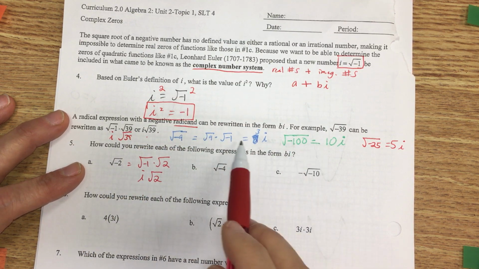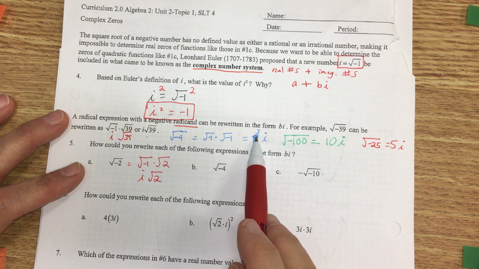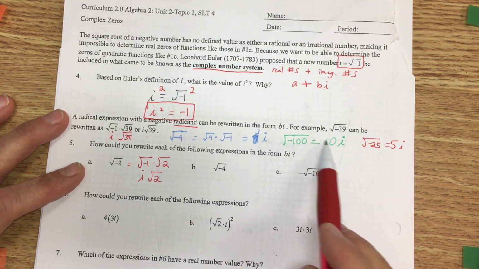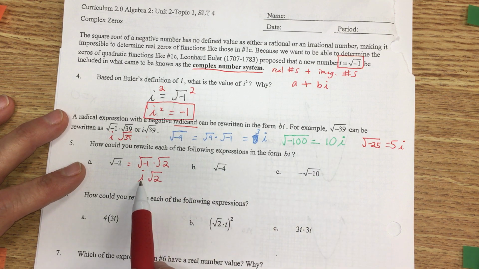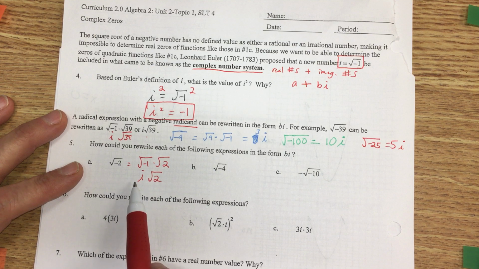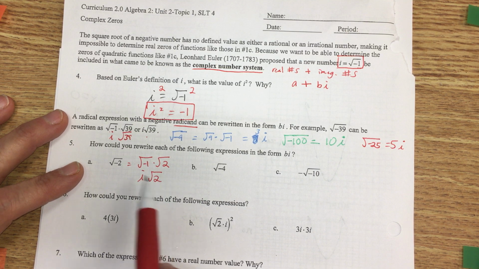Now I want to point out, if the radicand is made up of a negative perfect square, you see how I put the number first and then the i, like 10i, because I'm not worried about being confused. Here with the i, I don't want it to slide under my radical, so I put it in front before the square root, because I don't want it to look like the square root of 2i. I want it to look like the square root of 2 times i. So go ahead and try B and C on your own.